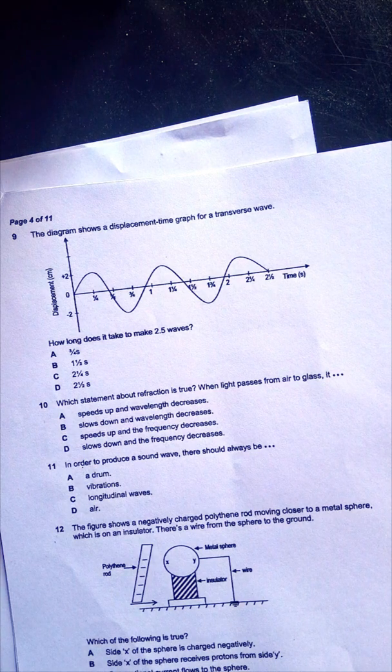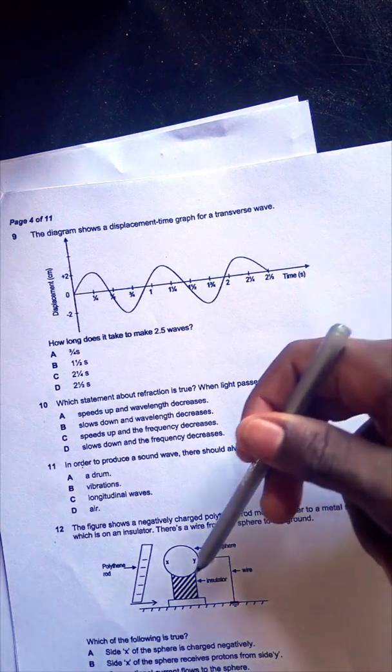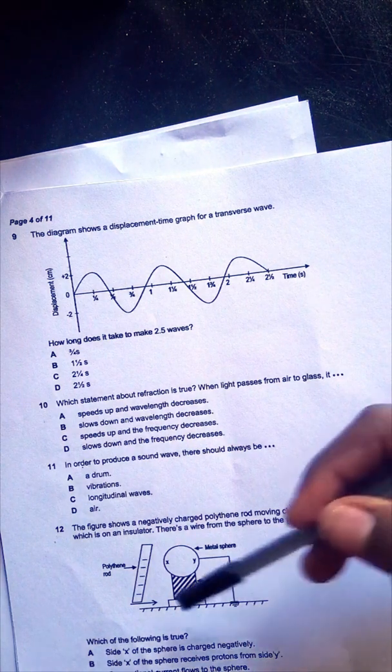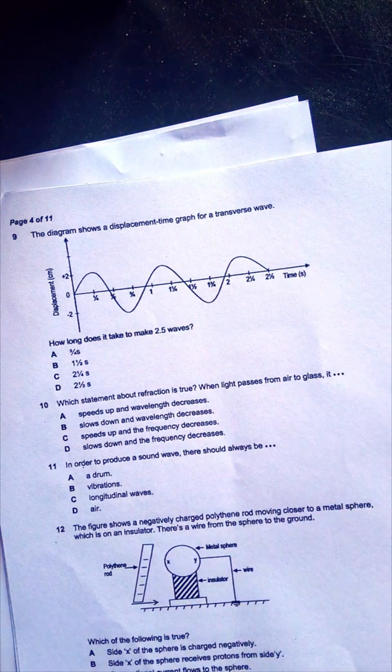Okay, so when you talk of charges, we've got negative there. We should always remember to say opposites attract. So negative attracts positive, positive attracts negative. So if you put a negatively charged polythene rod there, it means that you're going to have positive charges on the side that is nearer to the negative.